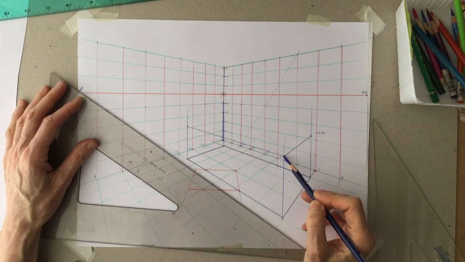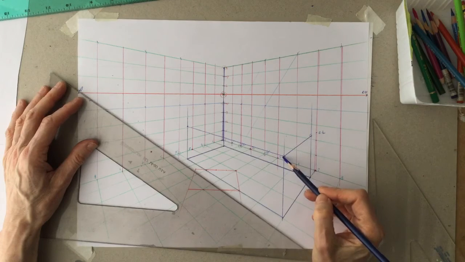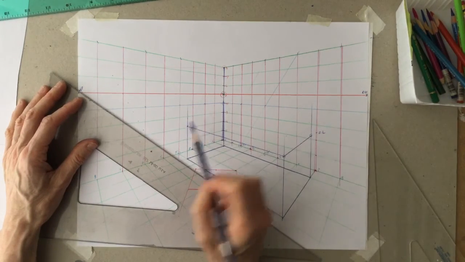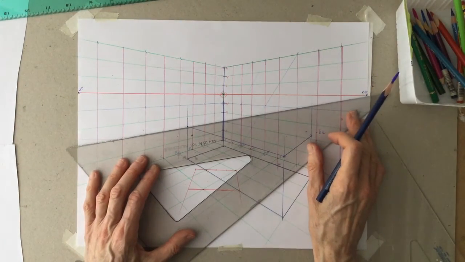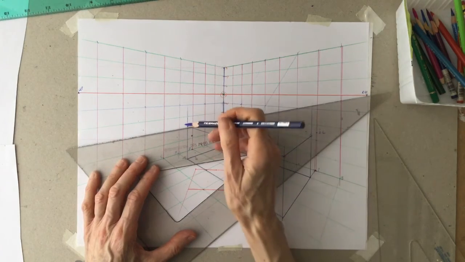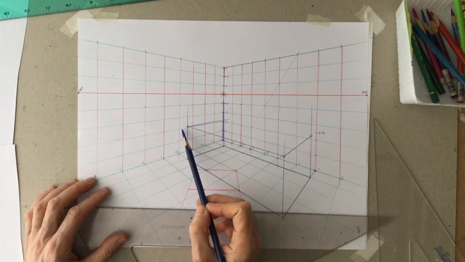Yes, so I got that 2.5 from the wall. When I hit a vertical, I go the other way. And then when I hit a vertical over here, I go the other way. Something that's really important to notice is that this is 2.5 feet, but if I look at the wall, that's 2 feet.